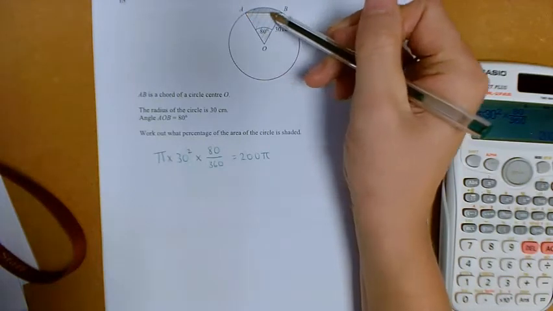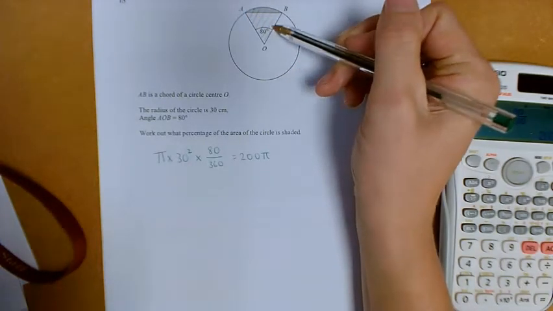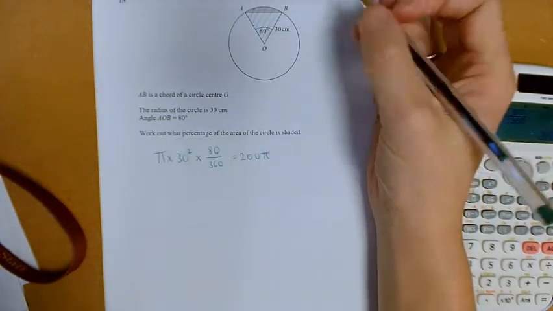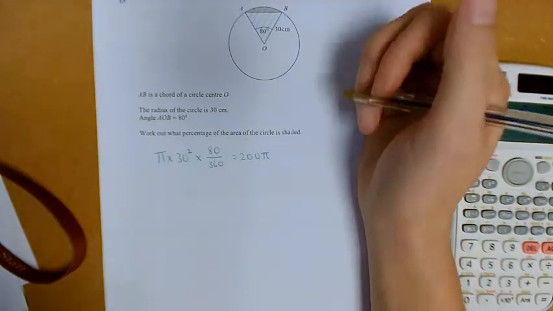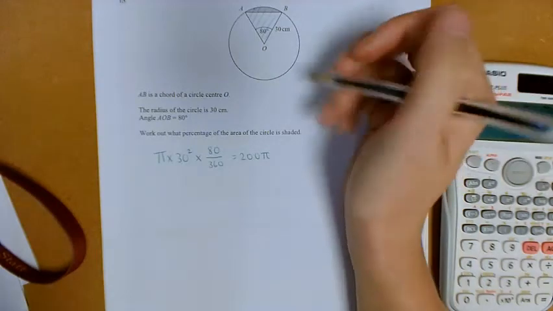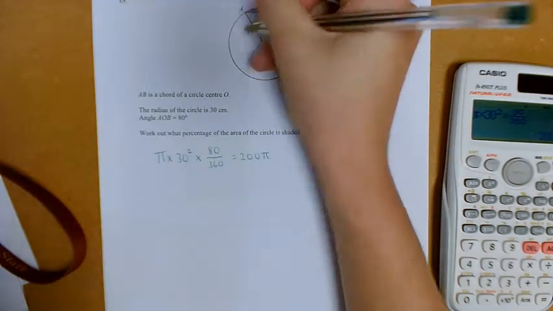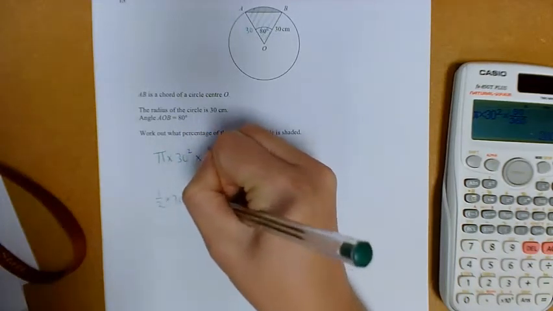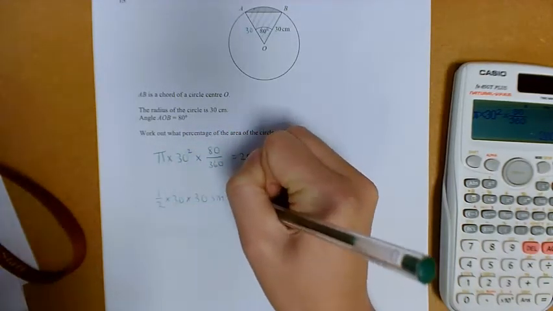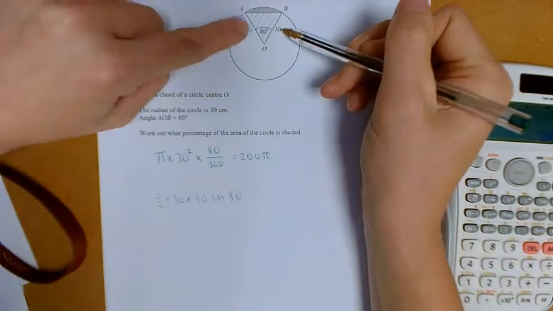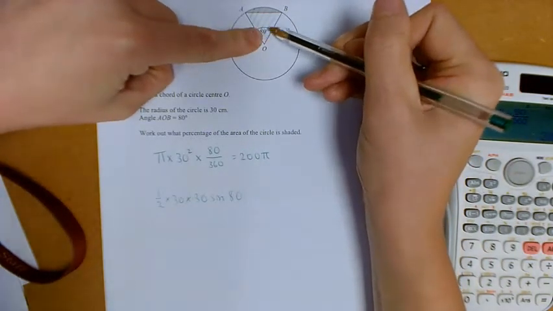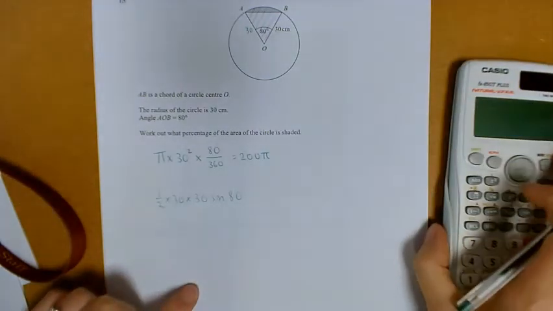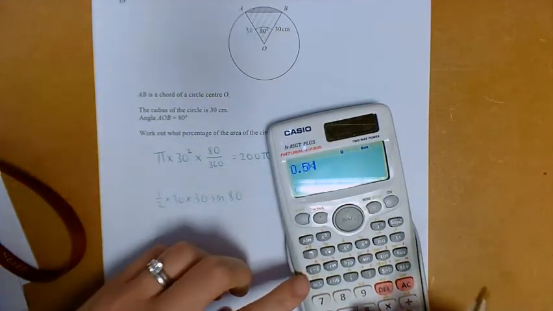Now, to get the area of the shaded bit, I'm going to do the area of the triangle and take it away from this. The area of a triangle that is not base times height divided by 2, I can't do that with this, I don't have a base and a height. We do half AB sine C. A and B are your two sides, and sine C is your angle here. So half AB sine C. Typing that in my calculator.